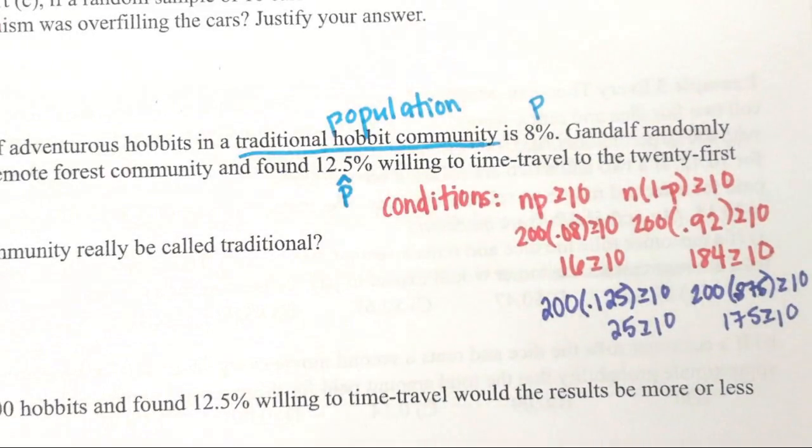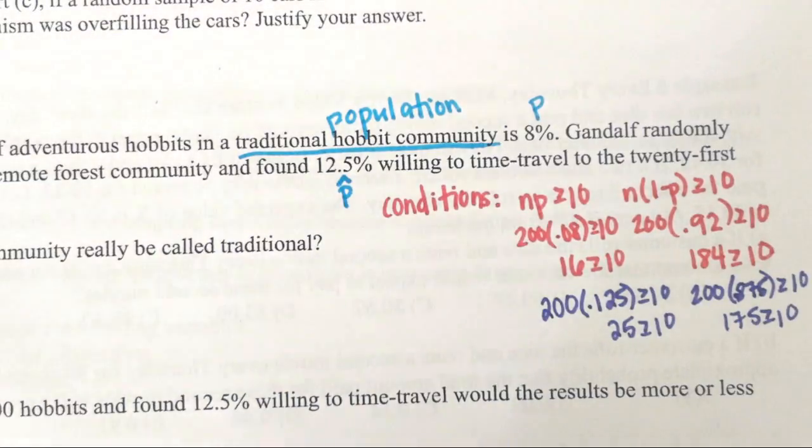Now, if this was a free response question, do I really want Sally to check the conditions, fail, and just say, screw it, I'm going to leave the rest of this blank? No. She should say the conditions are not met, but if they were, and keep rolling. I would rather her say, if the conditions were met, we would do this. So do I really want her to stop? If it's a free response, no. But in real life, would you stop if the conditions weren't met? Absolutely. Okay, so we need to figure out if this hairy-footed community can be called traditional.